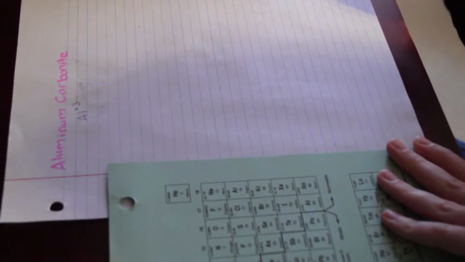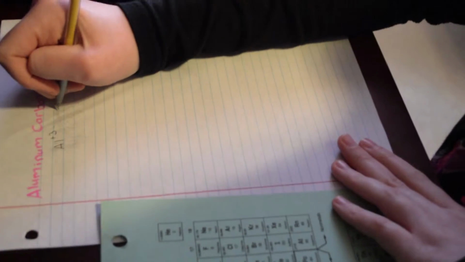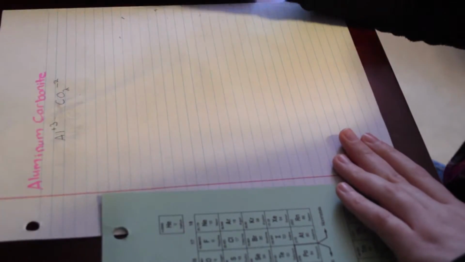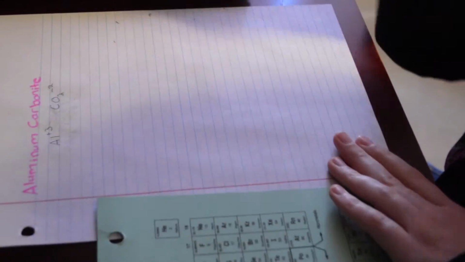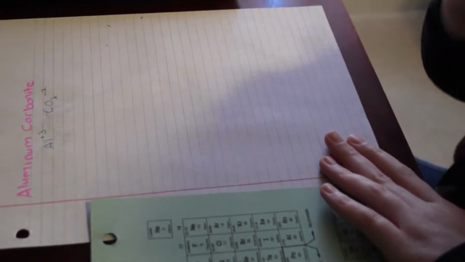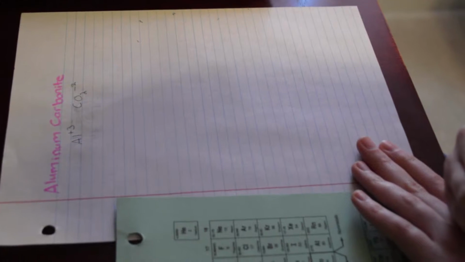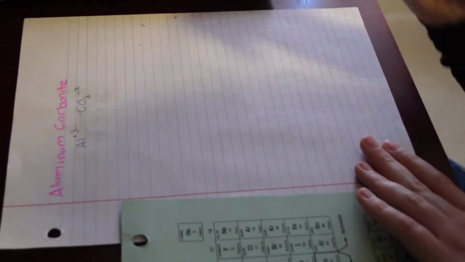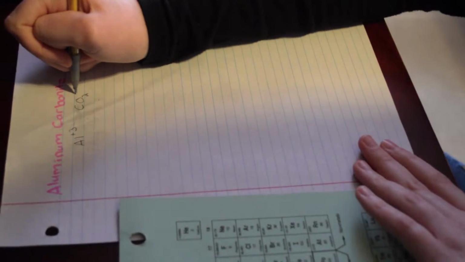The next thing that we do is find the anion and write the symbol and charge. We know that carbonate is CO3 to the negative 2. Because it is a negative ion, we know that this is an anion. The next thing that you do is reduce the charges, but because you cannot reduce these charges, we simply cross them over to the other side.